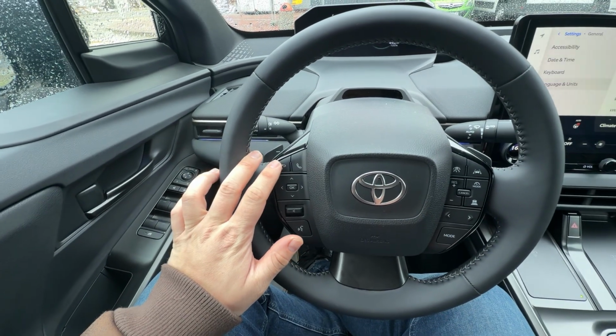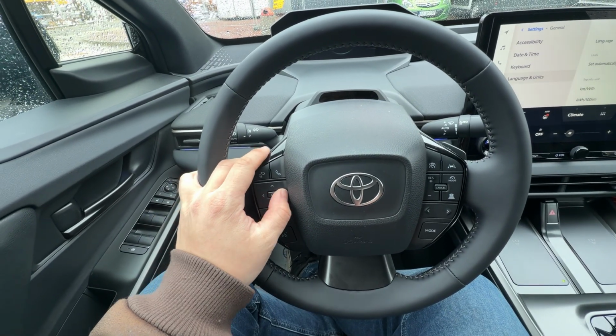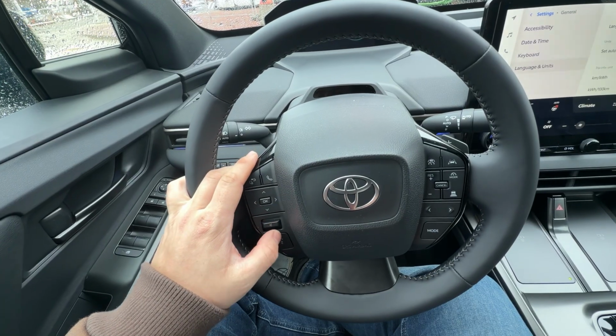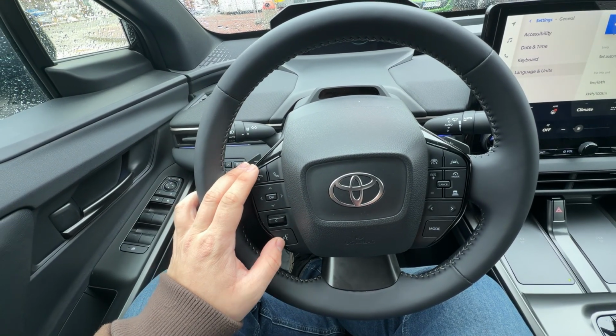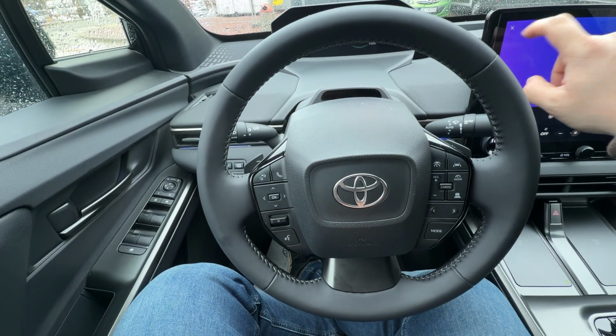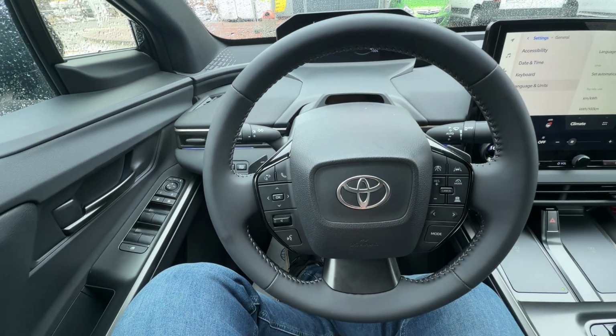On the left side of the steering wheel, we've got the panel thanks to which we can navigate through instrument cluster. We can change volume of the radio, and in the end, we can activate voice assistant. Of course, if you press right here, you will use horn.